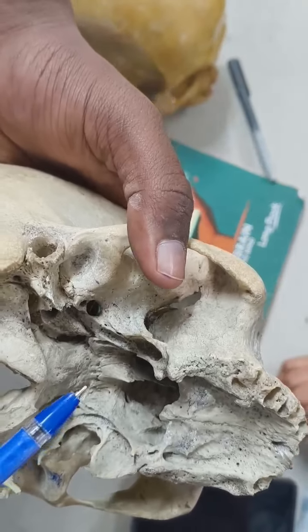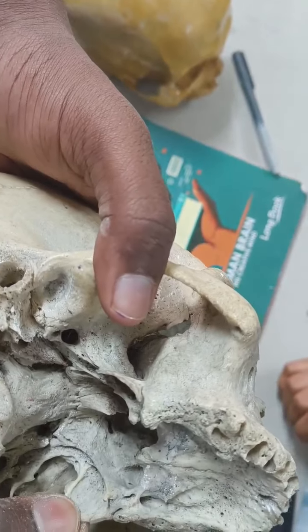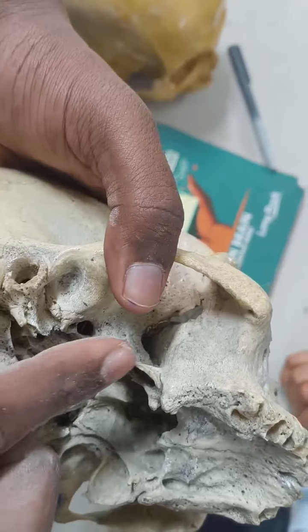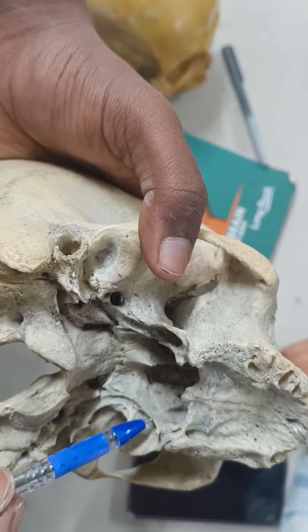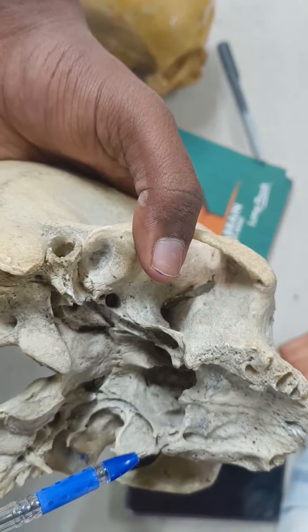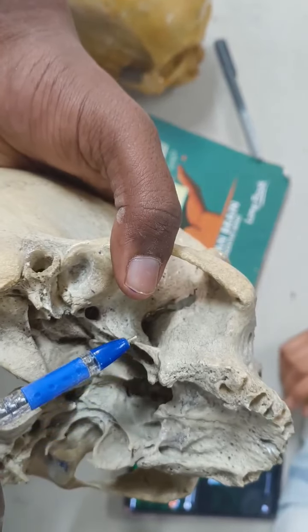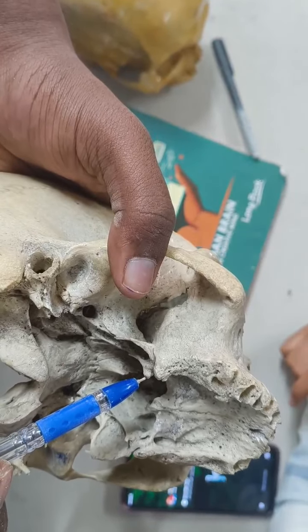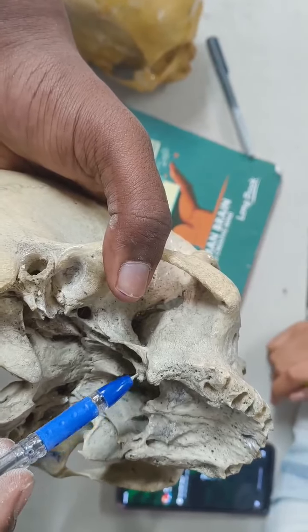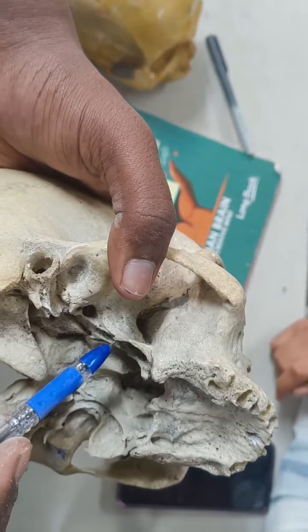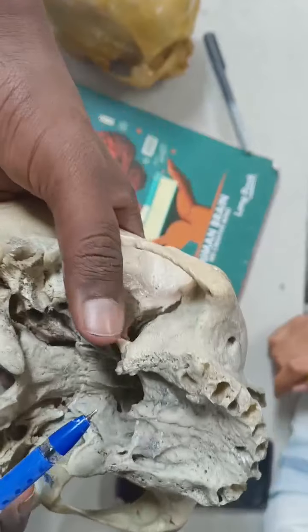These are the two structures. This is the lateral pterygoid plate. This is the medial pterygoid plate. This is the pterygoid hamulus, and this is the pyramidal process. The pyramidal process belongs to the palatine bone. The pterygoid plate belongs to the sphenoid bone.